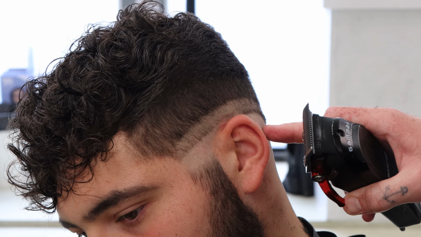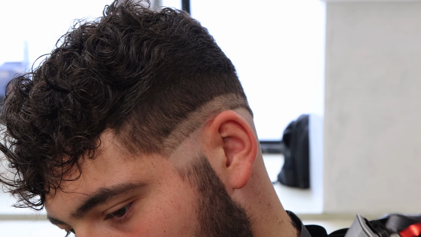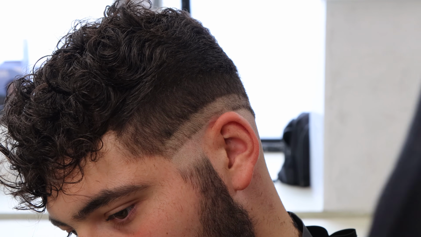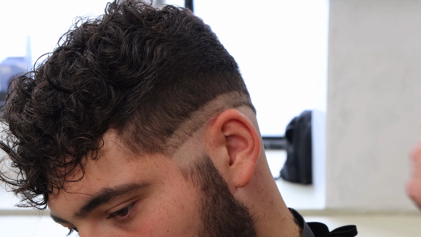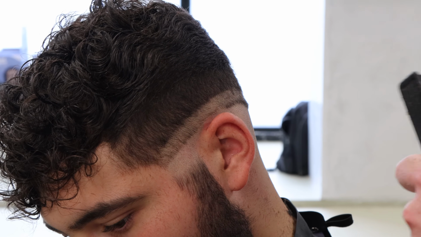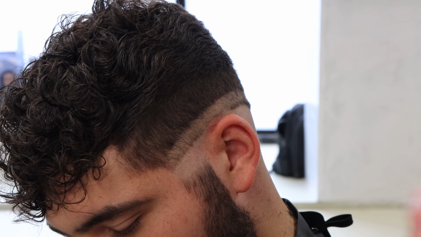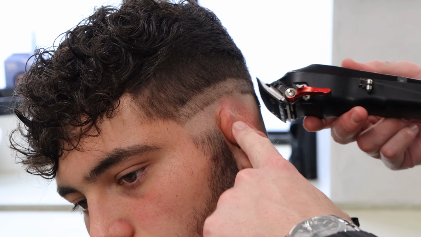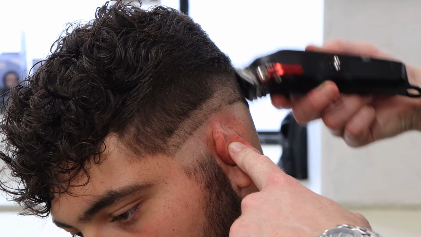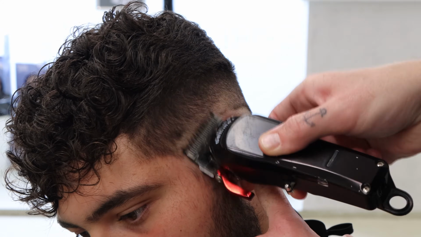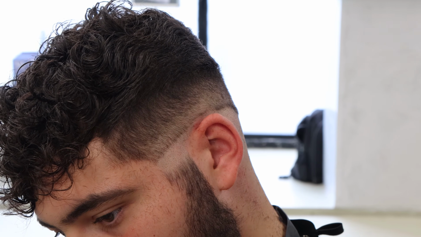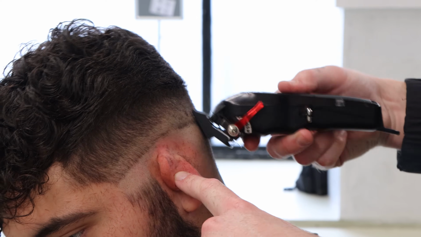So double 0, skip the 0, 0.5. So we know that the 0 will knock out the line between the double 0 and the 0.5, correct? Yeah. 0.5. What guard comes after 0.5 in length? Just the one. Just the 1. So we skip the 1, go to 1.5, okay? And then we're pushing the 1.5 into the number 2. Then we use the transition guard to soften the blend between the 1 open and the 2.